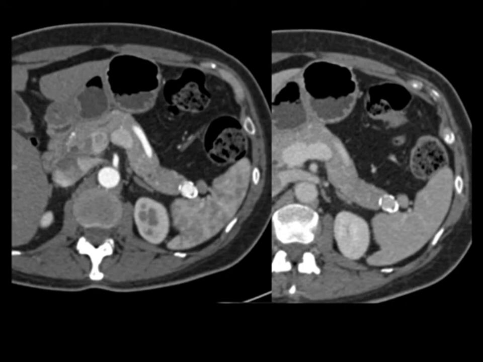Very nice example. And again, you want to be careful not to make that mistake, because even in retrospect, looking at it, you begin to worry about a pancreatic mass.